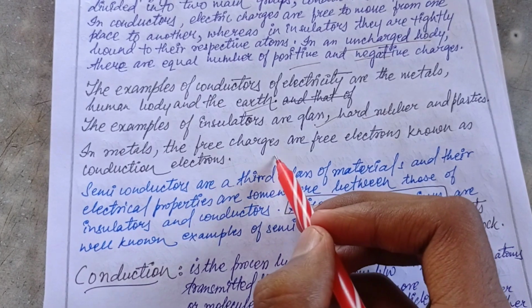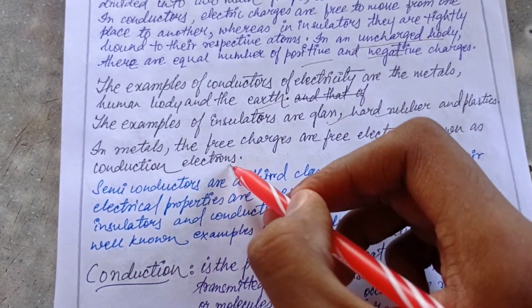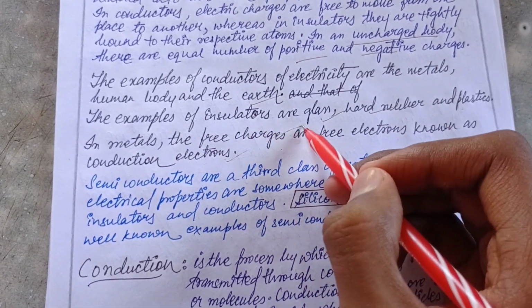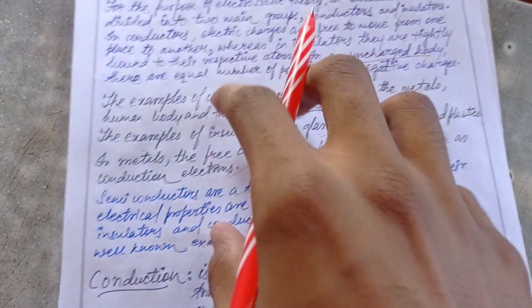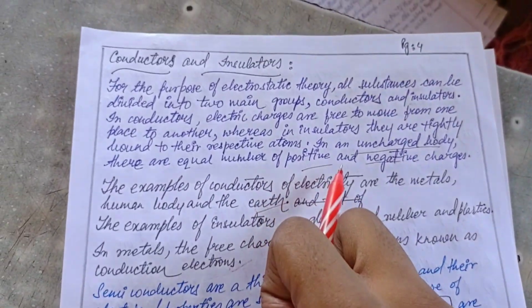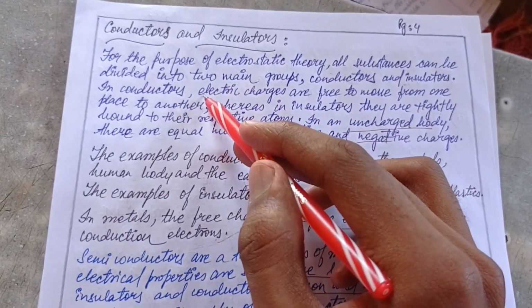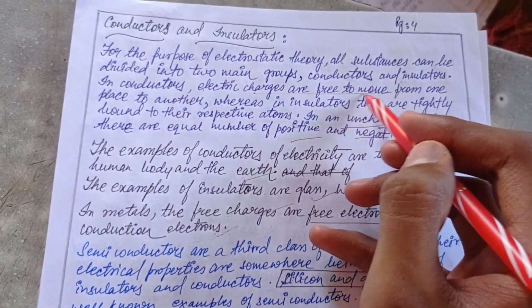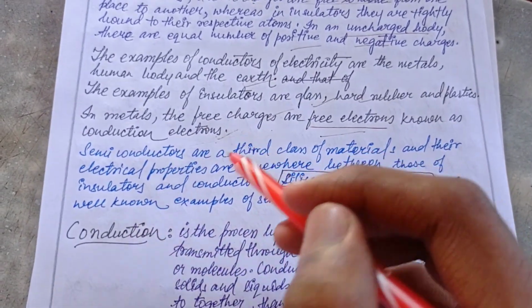In metals, the free charges are free electrons, which we call conduction electrons, the electrons which will conduct. In insulators they are bound, they don't conduct, and in conductors the electrons are free to move. So these free electrons we can also call conduction electrons.